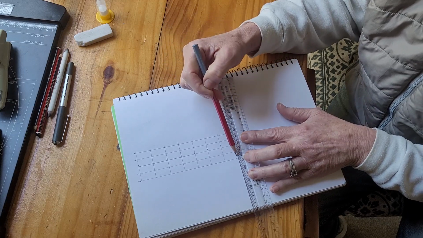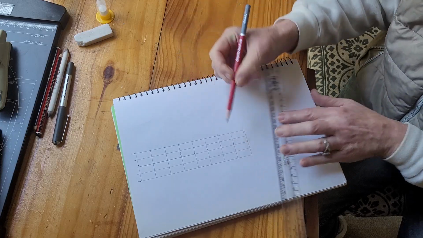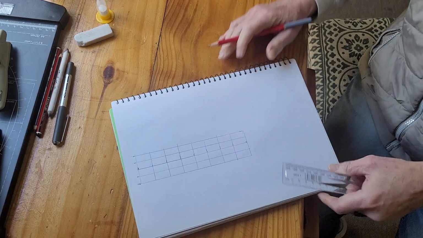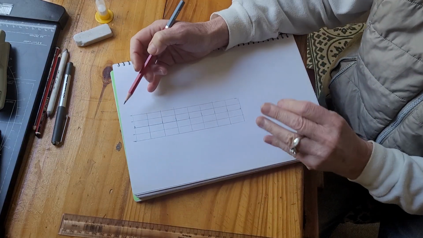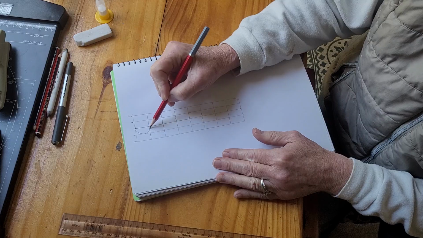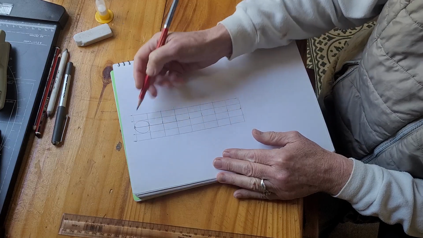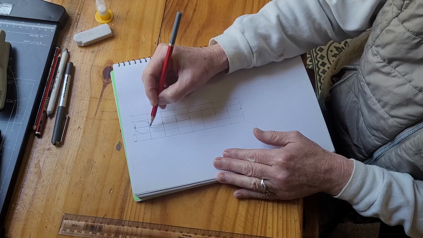There are many different methods that artists use to demonstrate this. This is just one of them. Some use ovals and everything. Okay, now let's start with the head, the first circle, and then the neck.